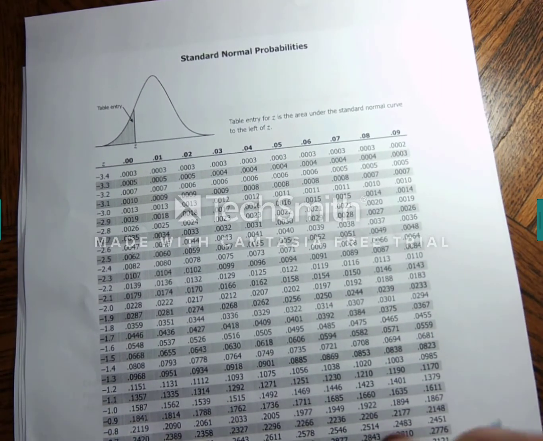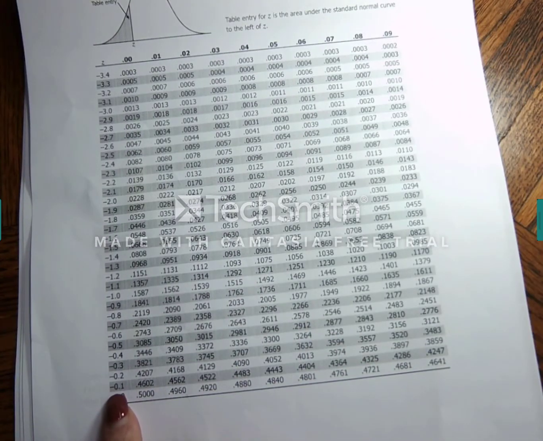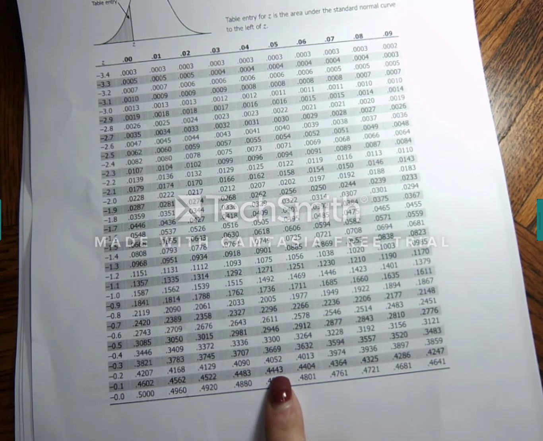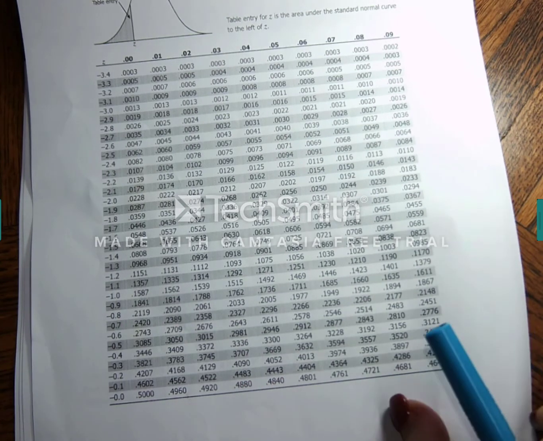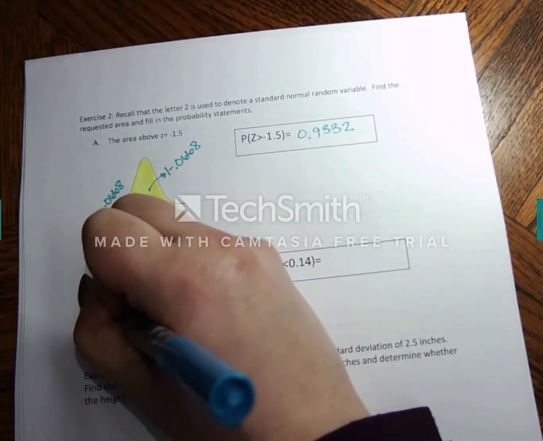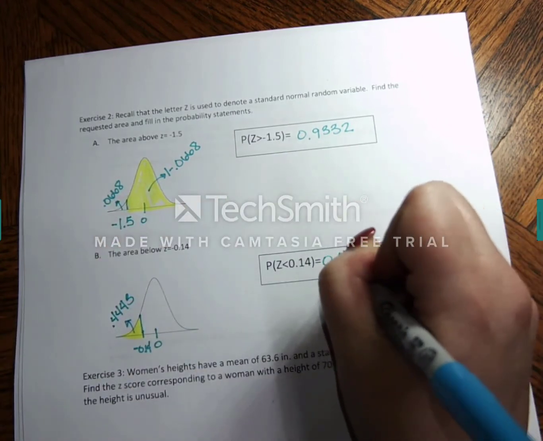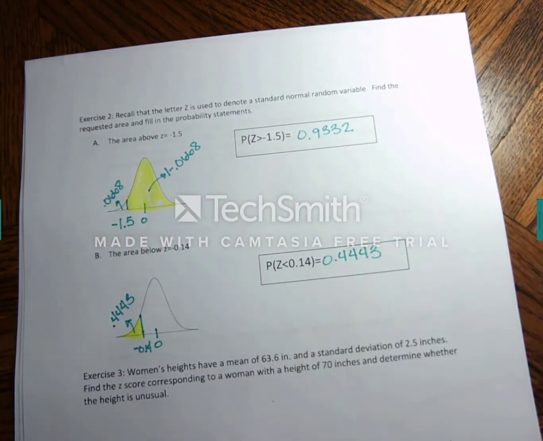So we have, down here at the bottom, negative 0.1, and we go over to 4, which gives us 0.4443. So the table always gives us the area to the left, which this time is the area we want. So there's our answer.